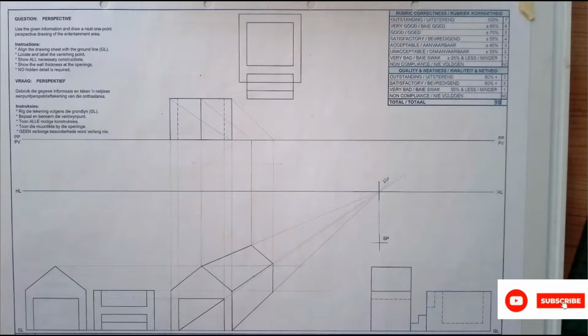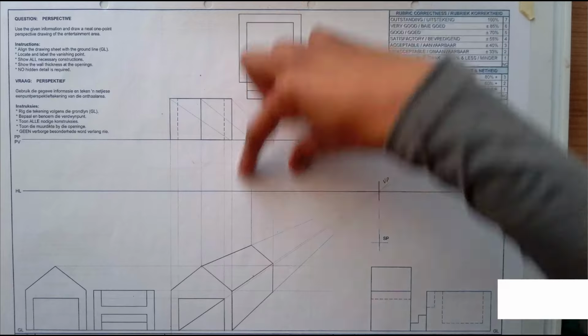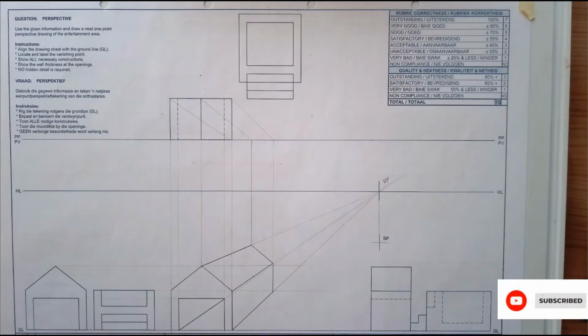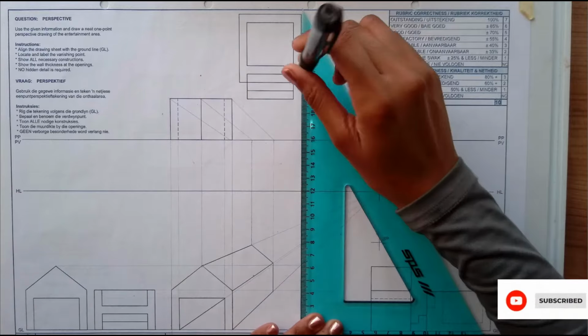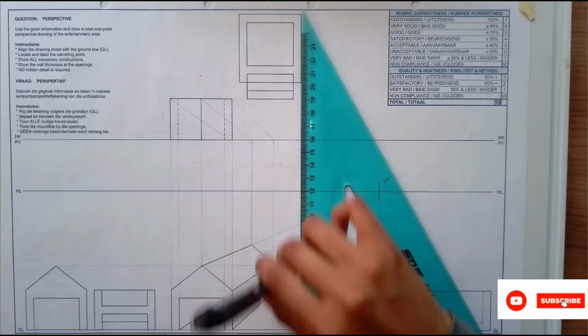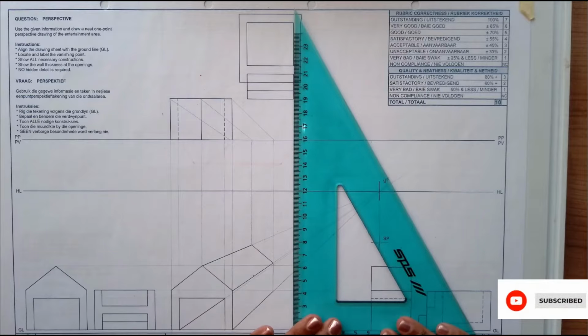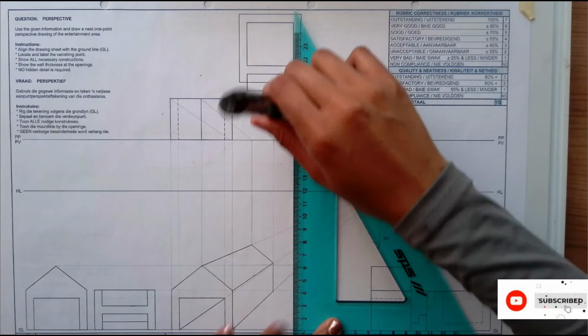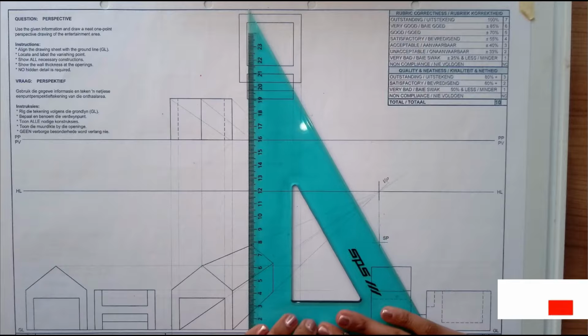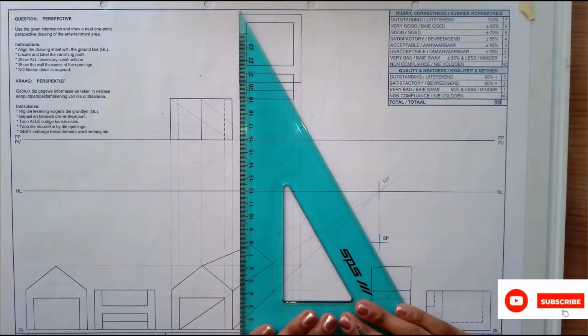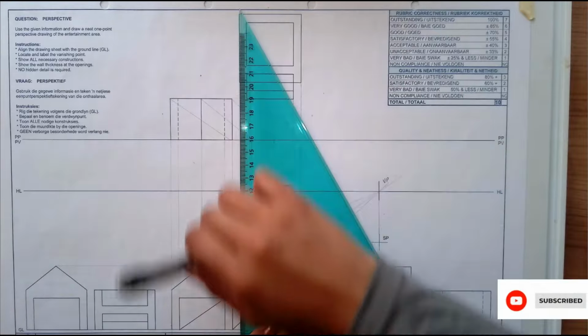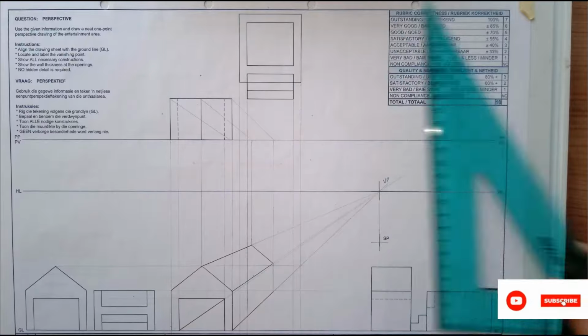Now we have to do this part here. So for this part, we have to bring it straight down. Remember, even if you're not going to outline it, you still have to bring it so that it can be in line with that other view. So all that we are doing is constructing it.